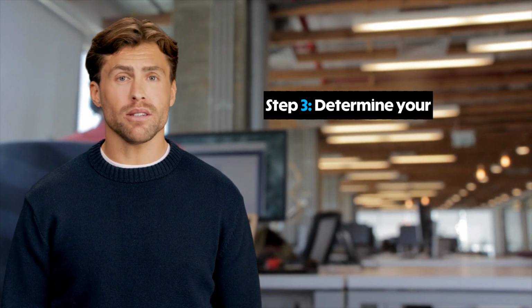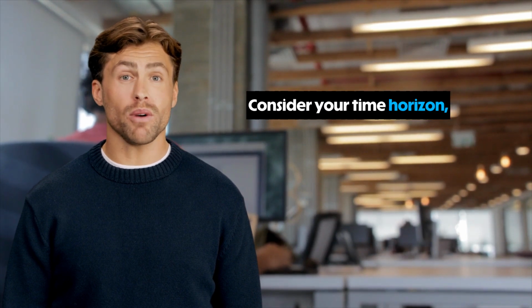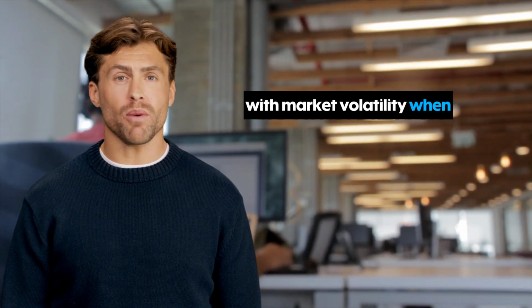Step 3. Determine your investment goals and risk tolerance to select appropriate ETFs. Consider your time horizon, income needs, and comfort with market volatility when building your ETF portfolio.